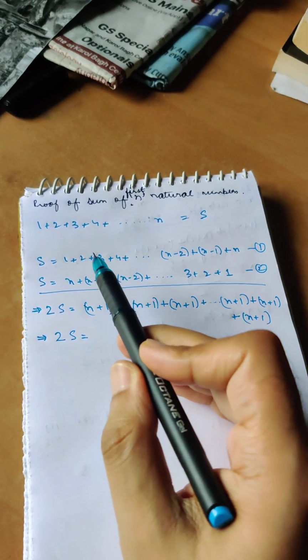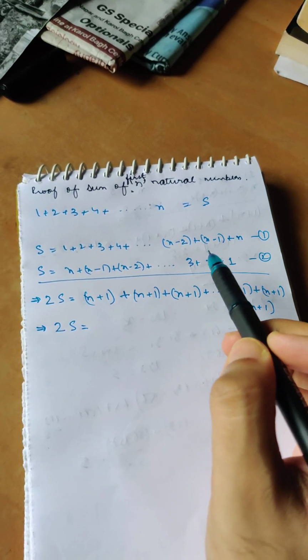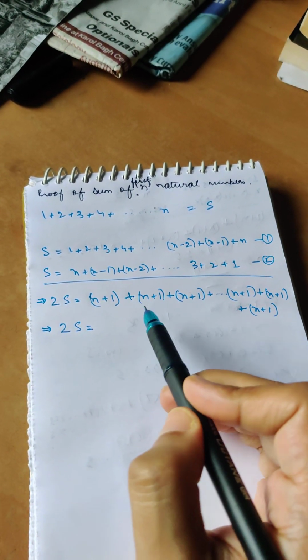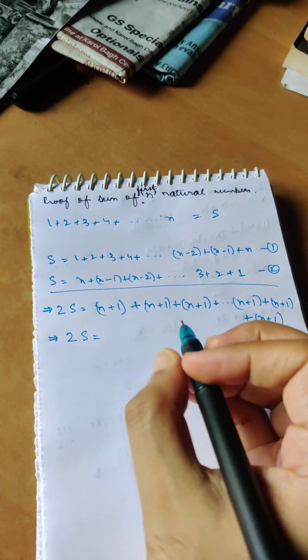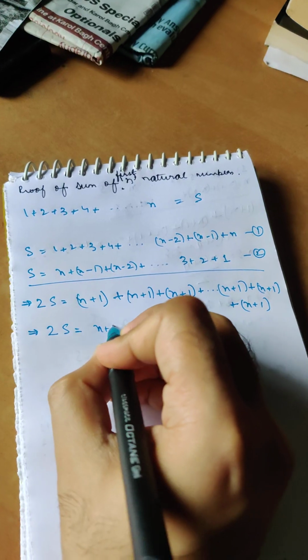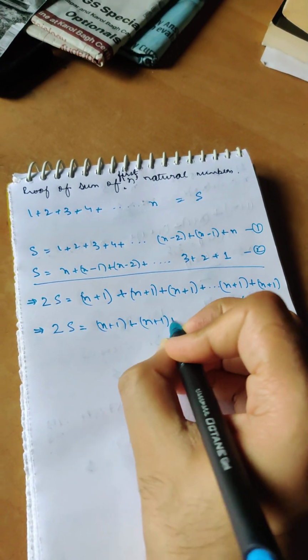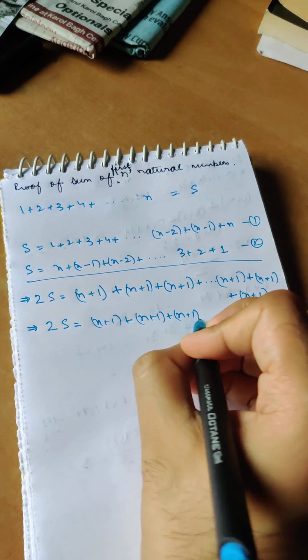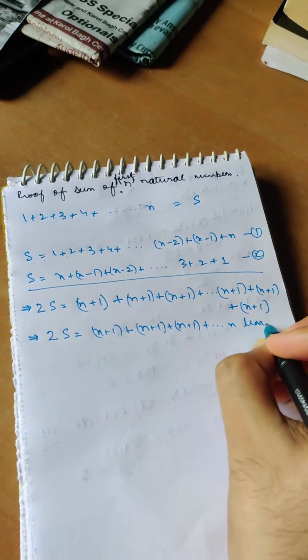Since we have n terms in both these sequences, we can say that n plus 1 here is being added n times. So this actually means n plus 1 plus n plus 1 plus n plus 1, and this is adding n times.